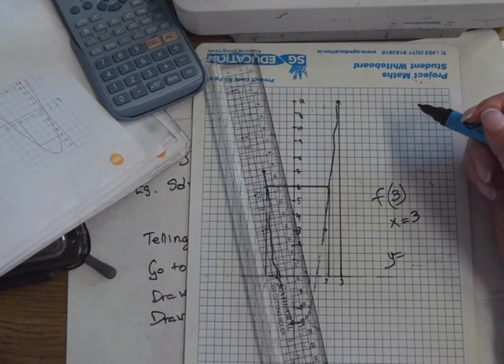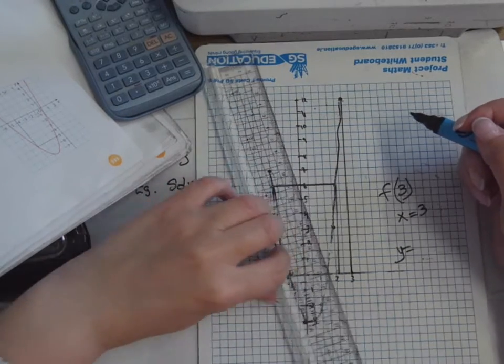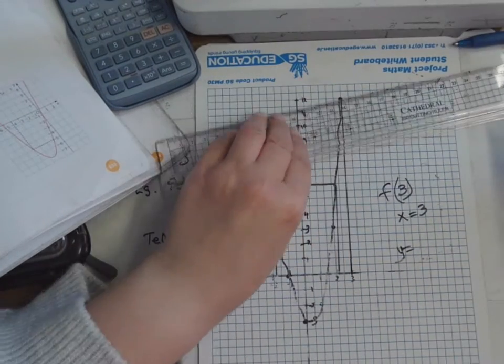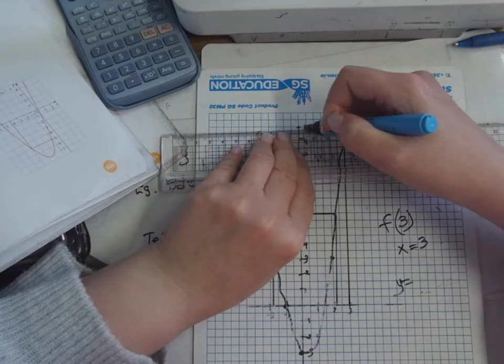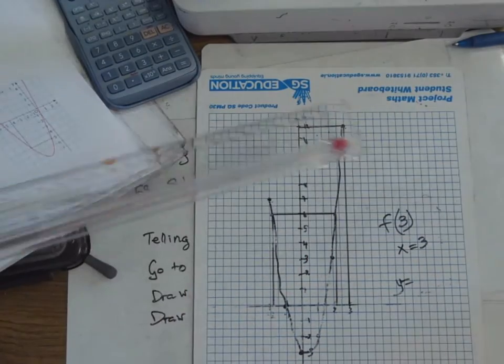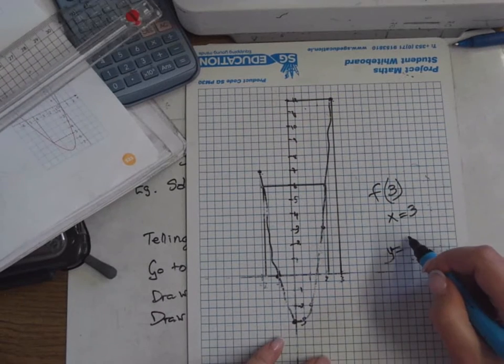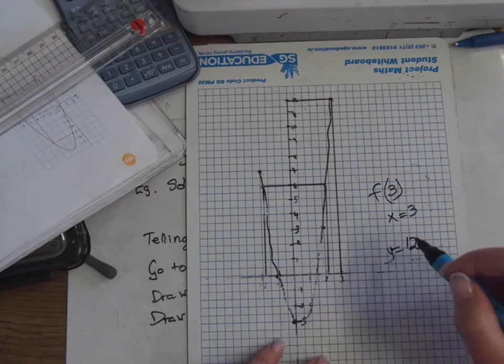That's a lot of people's problems. They draw the line, but they don't know when to stop. Okay? Stop when you hit the graph, draw a line across, and read off the number. What's the answer? 12. So y equals 12. That's that question answered. Right?